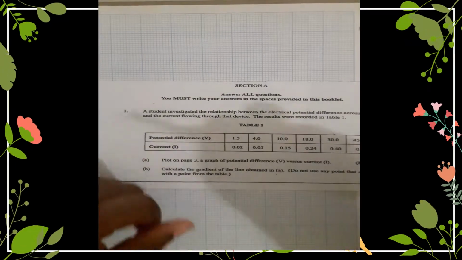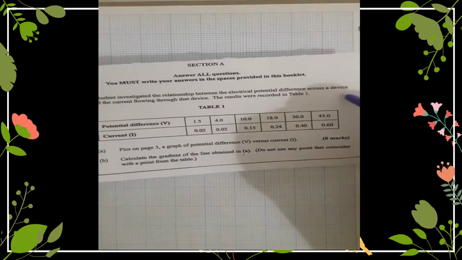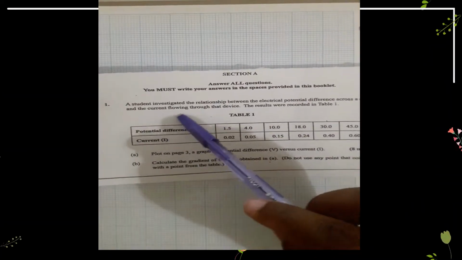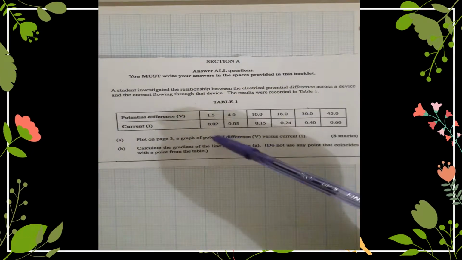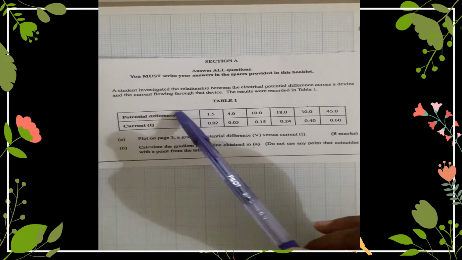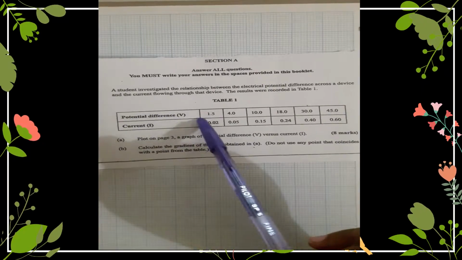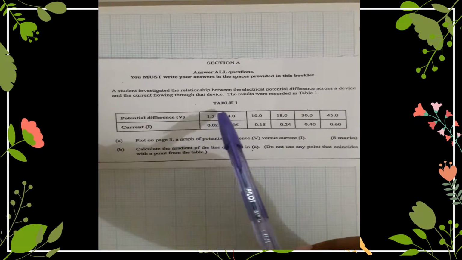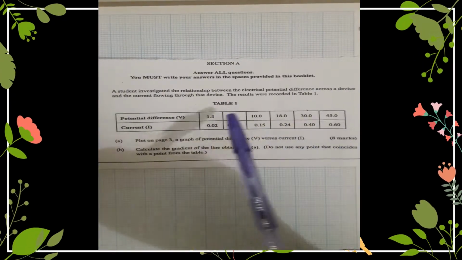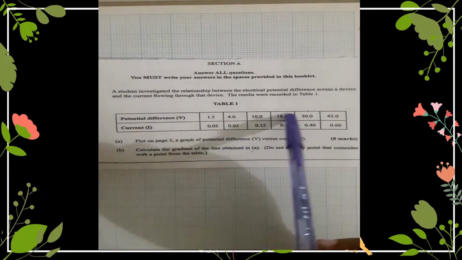And it says a student investigated the relationship between the electrical potential difference across a device and the current flowing through that device. The results were recorded in table 1. So here we have potential difference, and the units are volts, and here we have current, and the units of current is amperes. Now if you look at the parameters, potential difference runs from 0 to 45, while current runs from 0 to 0.6. So therefore, potential difference has a wider parameter than current.